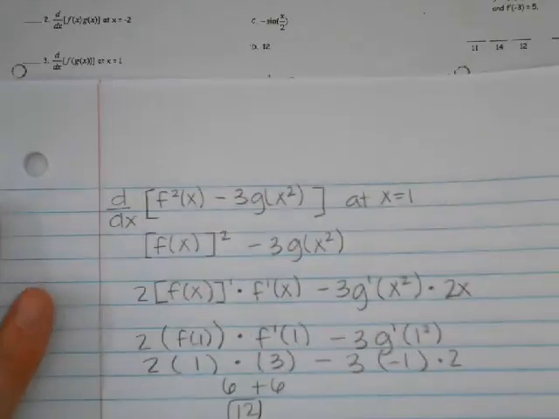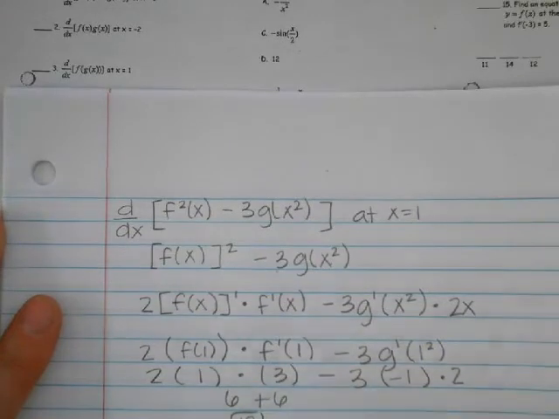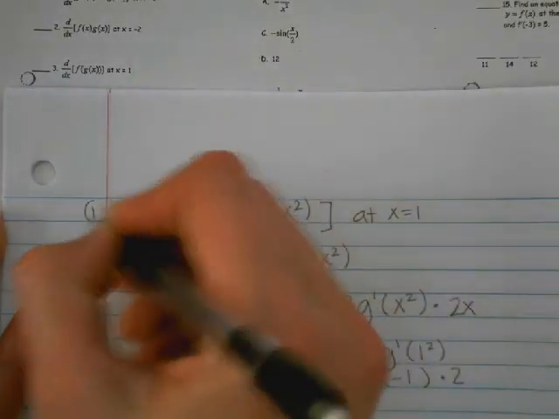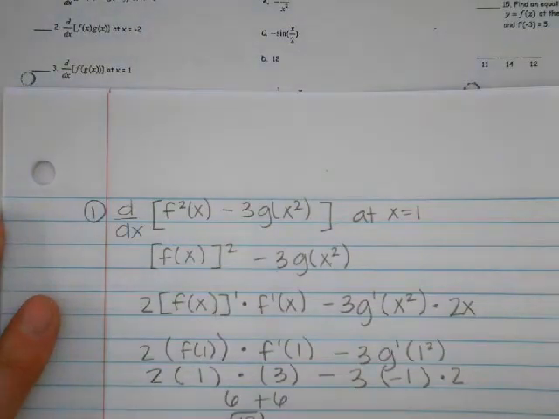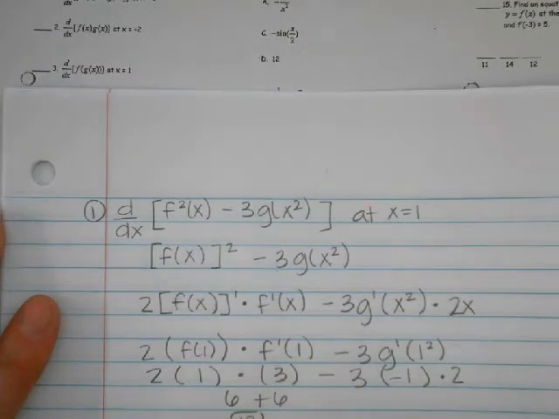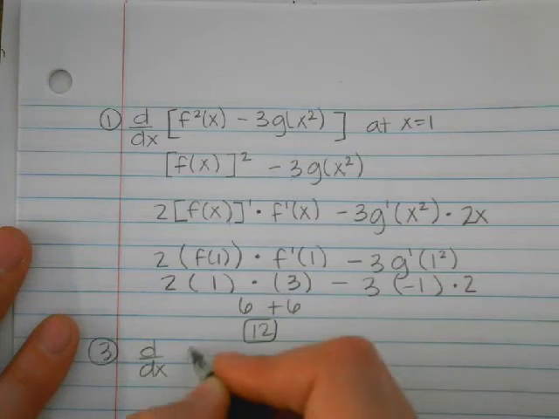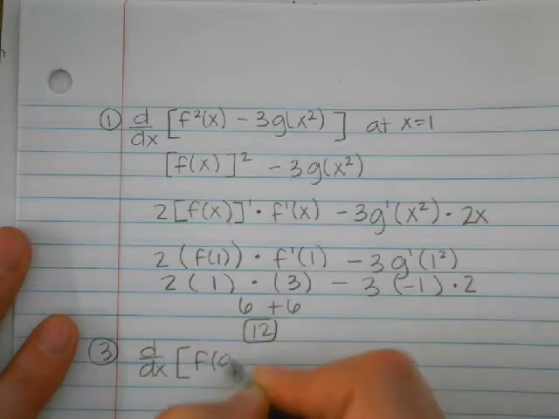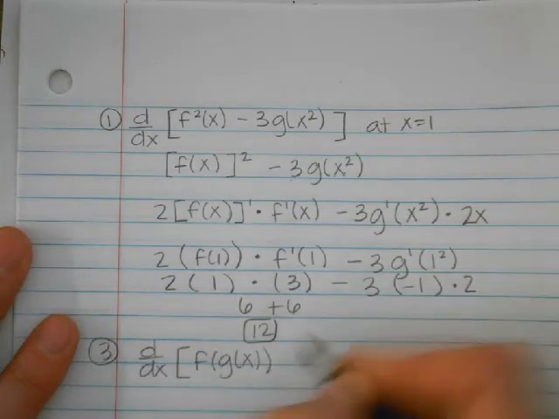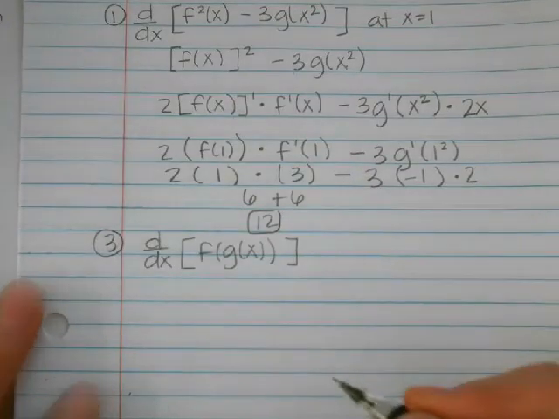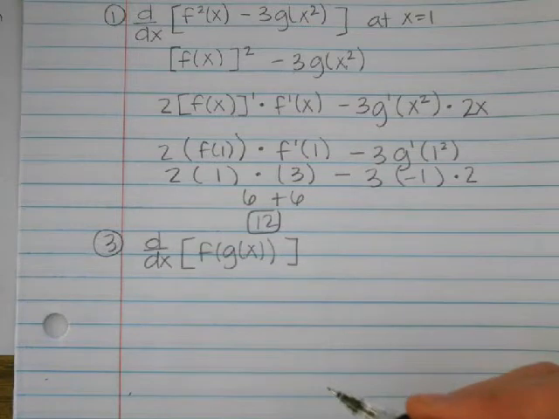number 3. So that was number 1. We're going to try number 3. So, what type of rule are you using for number 3?